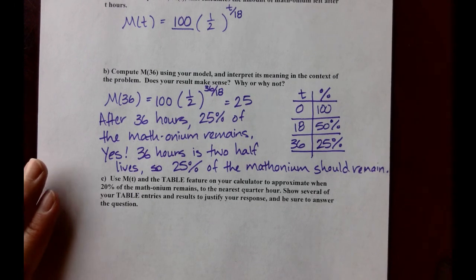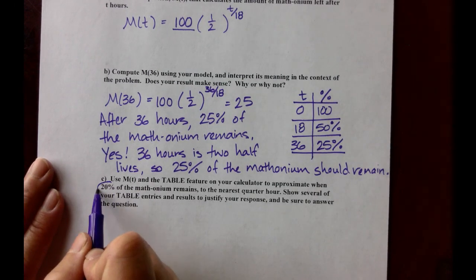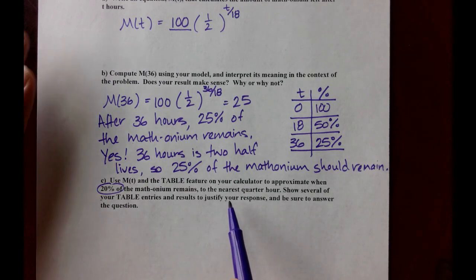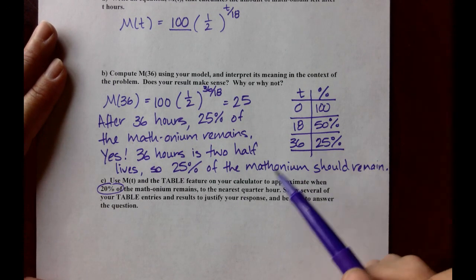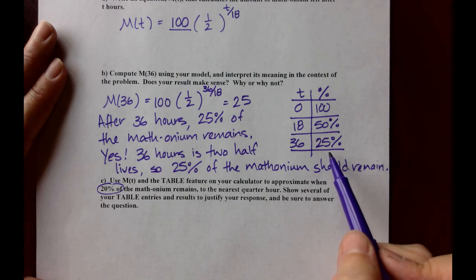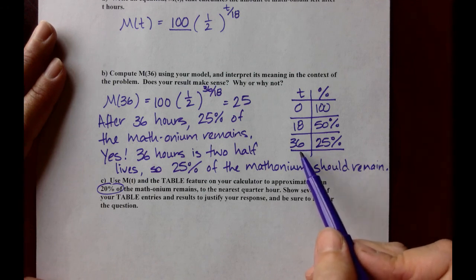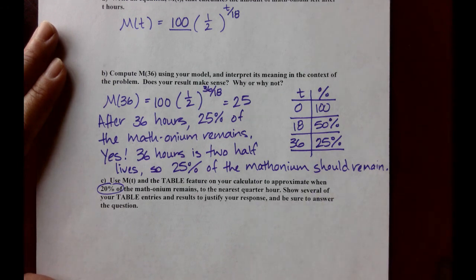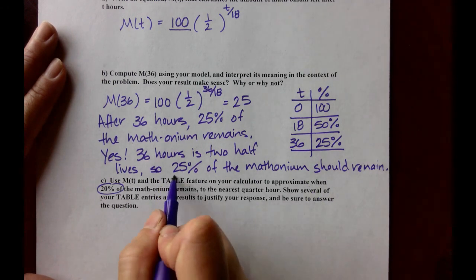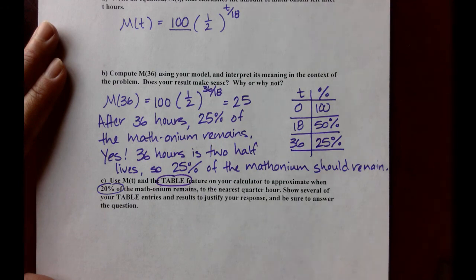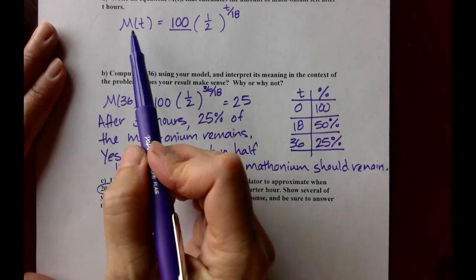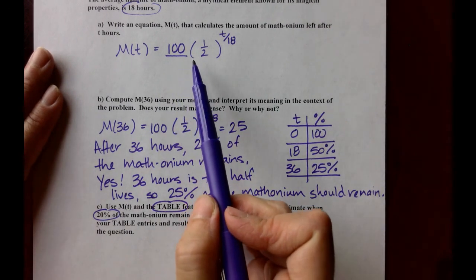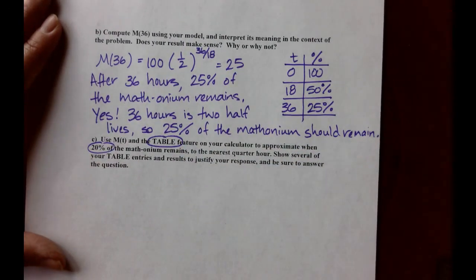Then I'd like to know, when will 20% remain to the nearest quarter of an hour? Well, 20% is less than 25%, so it's going to have to be more than 36 hours that go by. Let's see one way to do this with the table. Table feature was requested here. To use the table feature, we'll need to put this equation from the first portion of the problem, the model, into our graphing calculator.